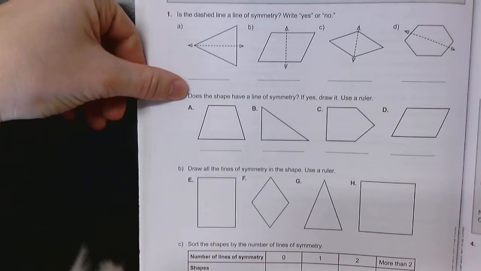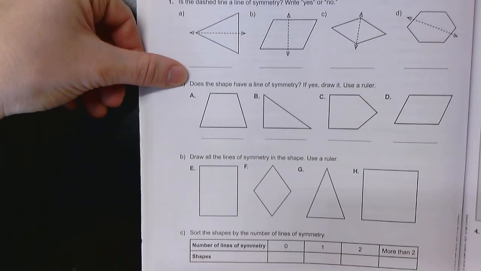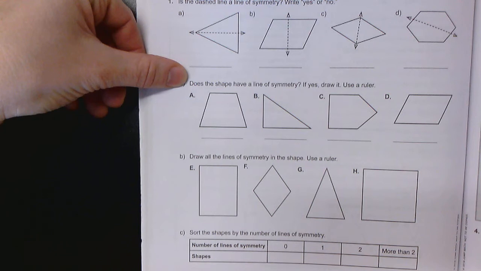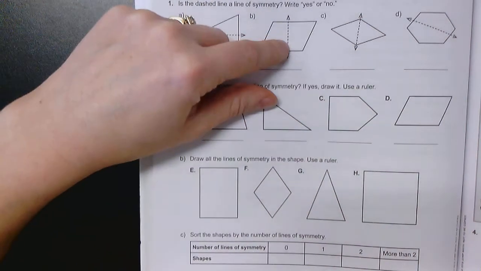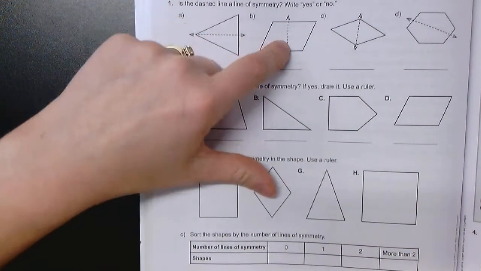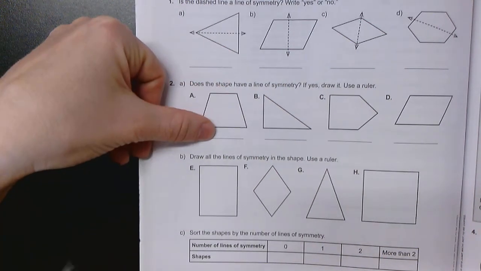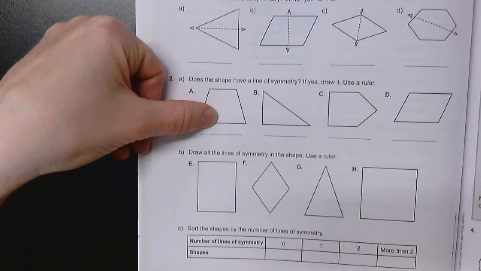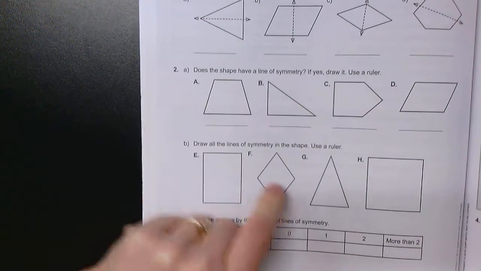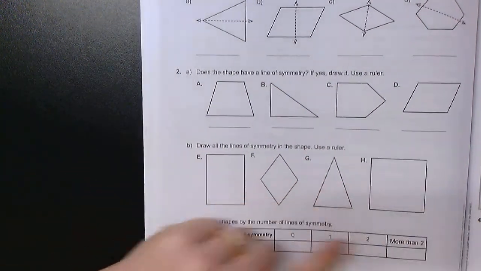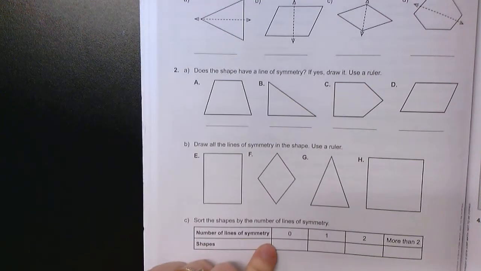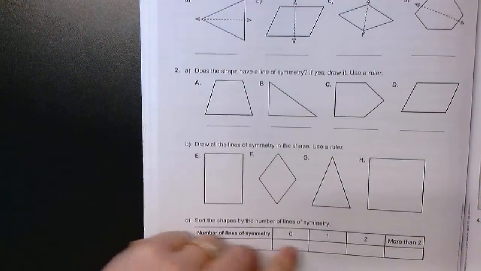When you draw your line of symmetry, grade 6, you need to use a ruler, and you should draw it how it's drawn in the book. So you must use a ruler, and you should use a dotted line. So please do that. Here you need to draw again, and you need to put the letter of shapes in the chart here.